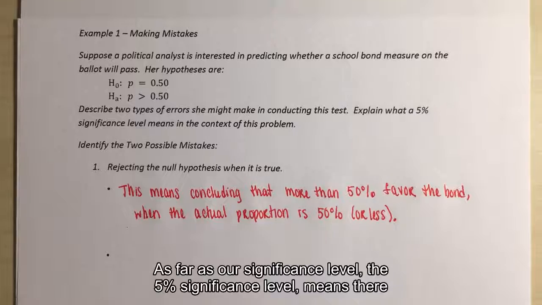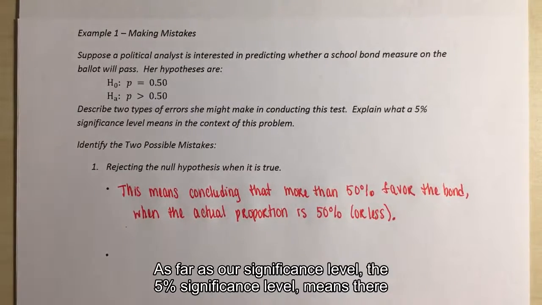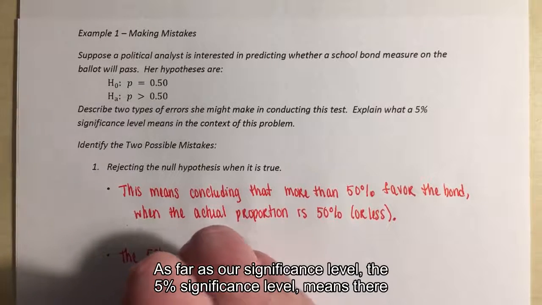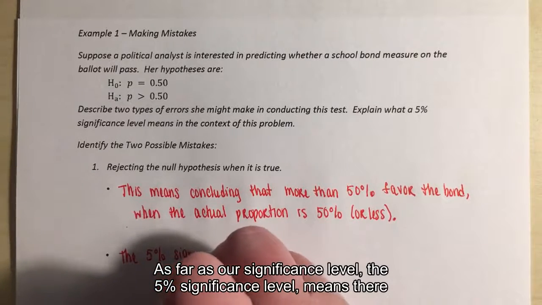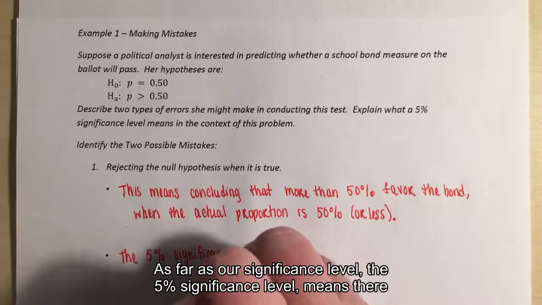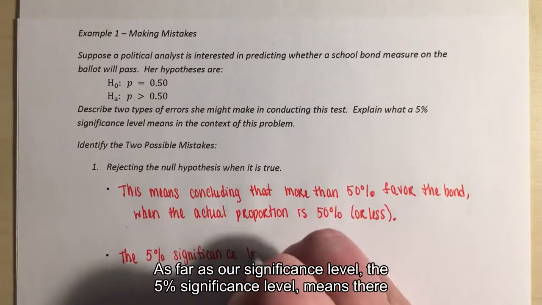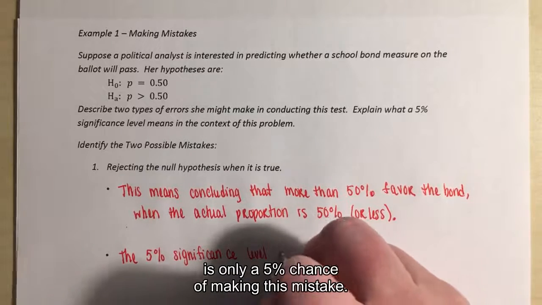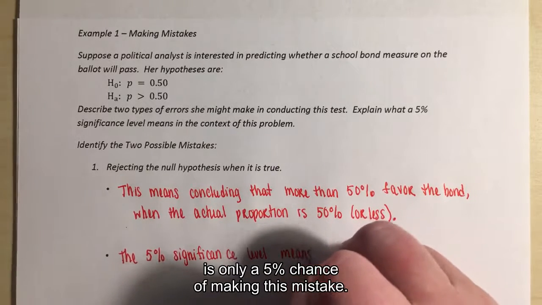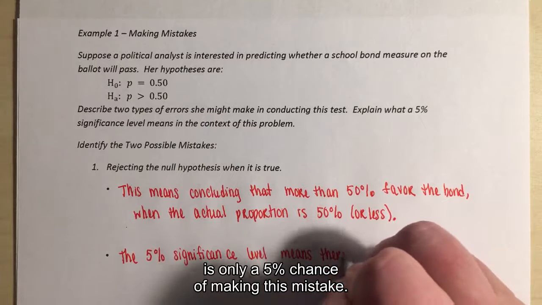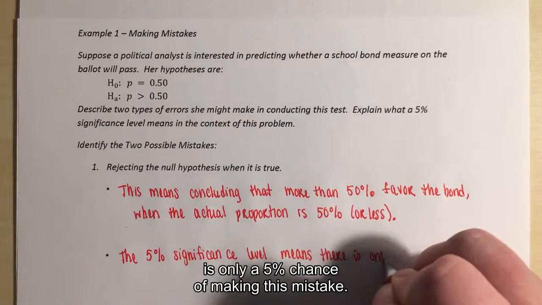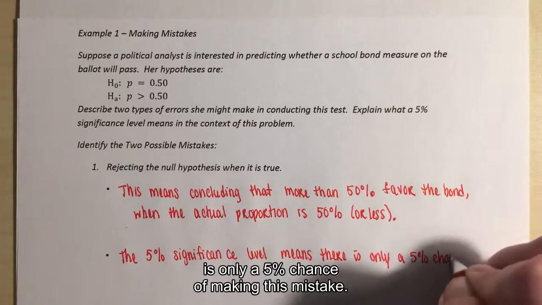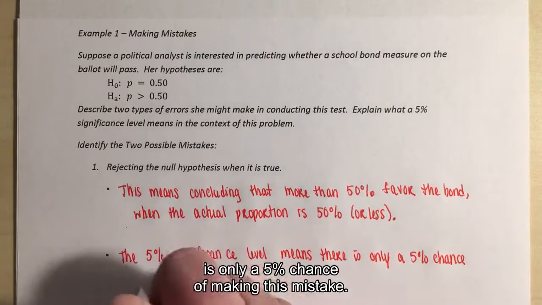Right? As far as our significance level, the 5% significance level means there is only a 5% chance of making this mistake.